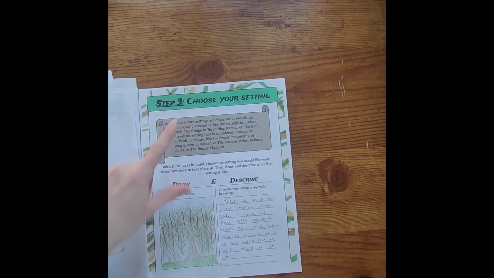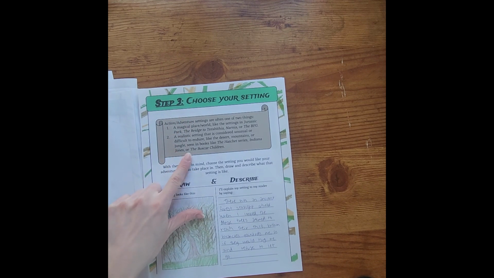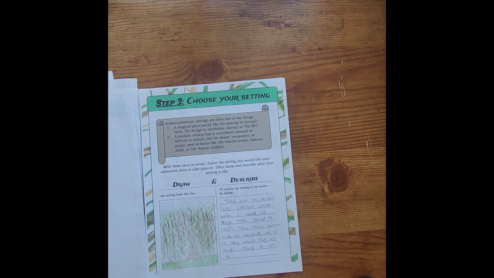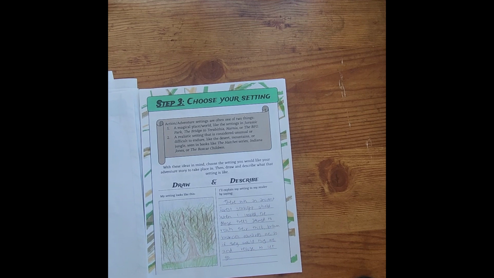Step 3 is choose your setting. Again, there's more information about setting in the scroll. And it says draw and describe, so I gave them 2 different ways to portray their setting, because for some individuals it's going to be easier to draw it and then explain it from there. For some individuals it's going to be easy to explain a setting, but then they'll have to think about what does that setting actually look like, so they'll have to draw it.